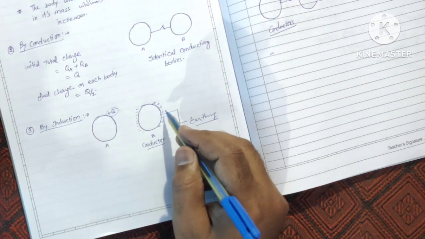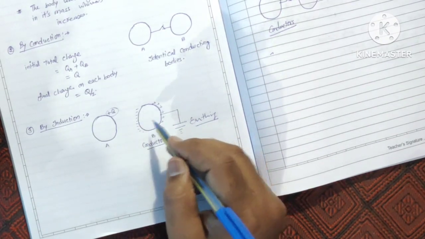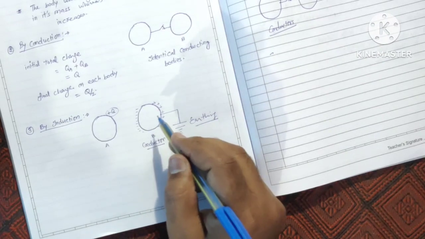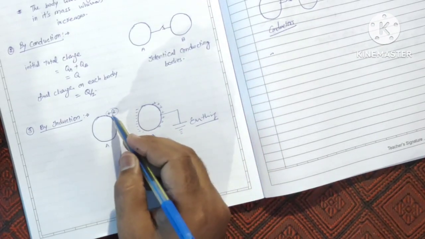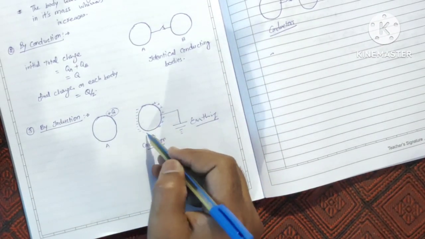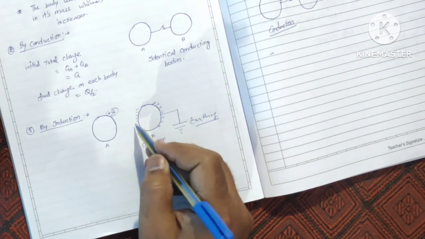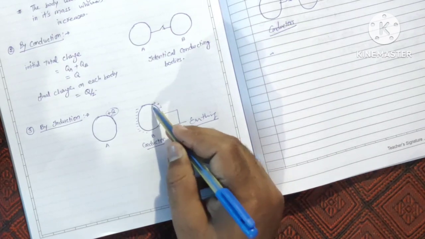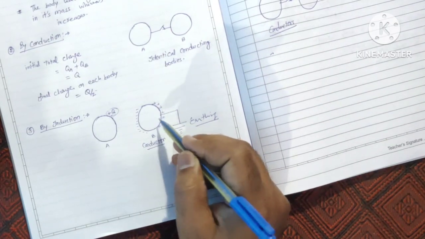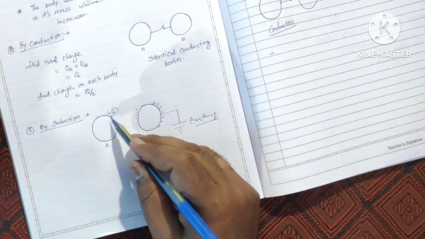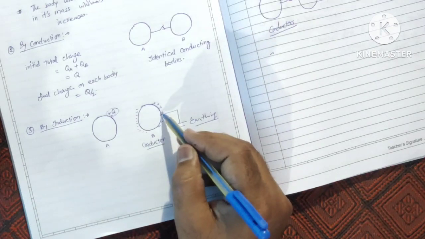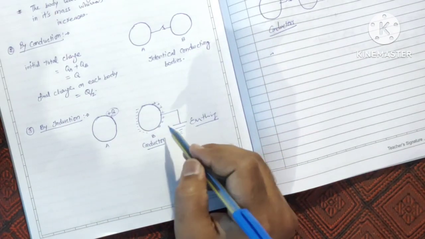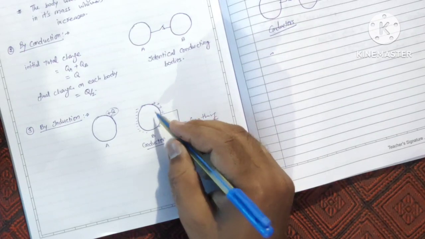For now we can understand the phenomenon going on very logically. This plus q charge is attracting this negative charge, so this negative charge is bound with this positive charge, and the positive charge accumulated at the farthest side is being repelled by the positive charge on body A, so this will flow into the earth. Let me tell you the basic concept of this.